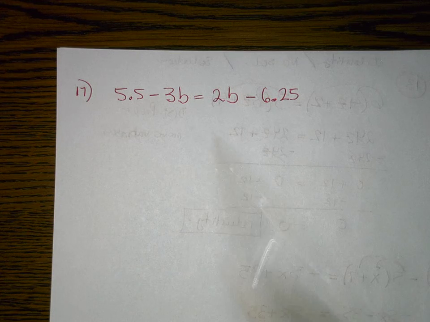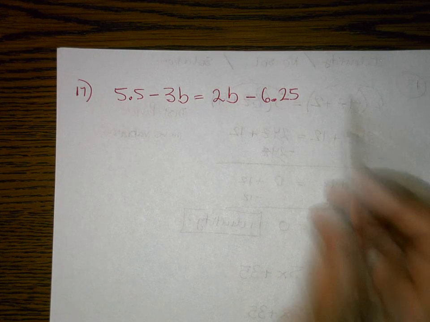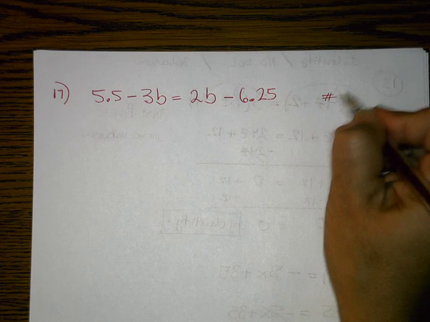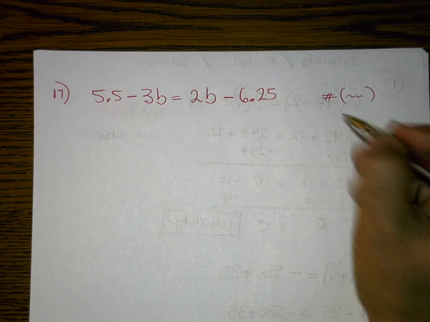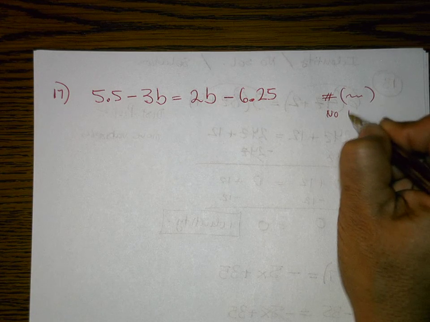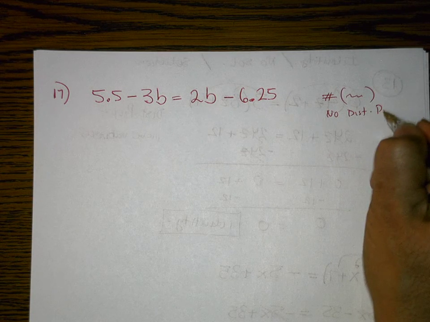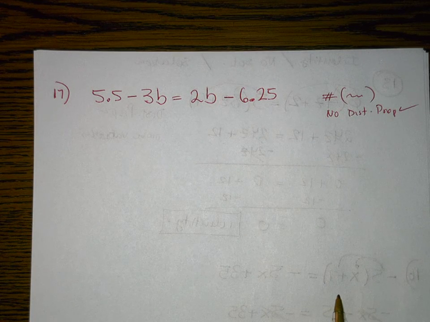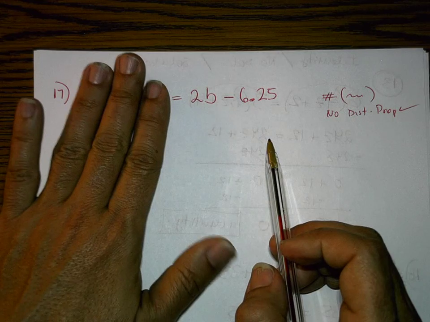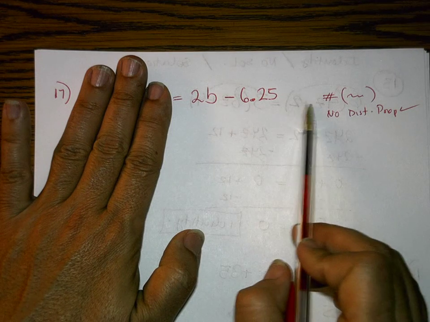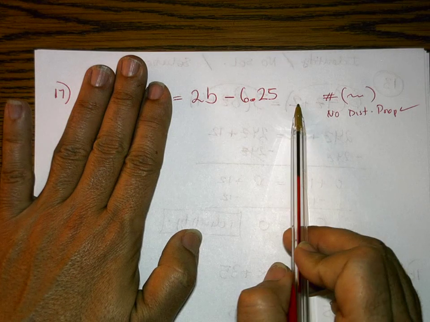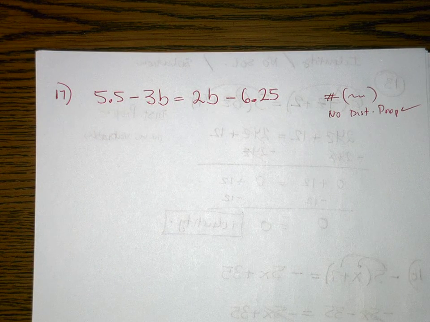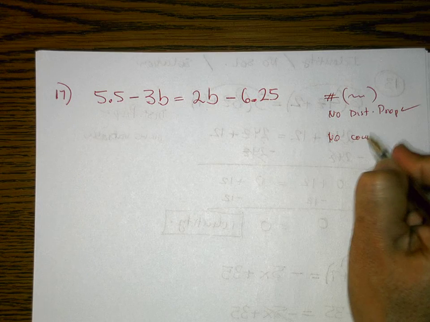I need to solve for b. Well, I don't need to use the distributive property because I don't have a number times a quantity. I don't have parentheses. Do I need to combine like terms? Do I have more than one b on this side that I need to combine? No. Neither side needs combining like terms, so I'm okay.